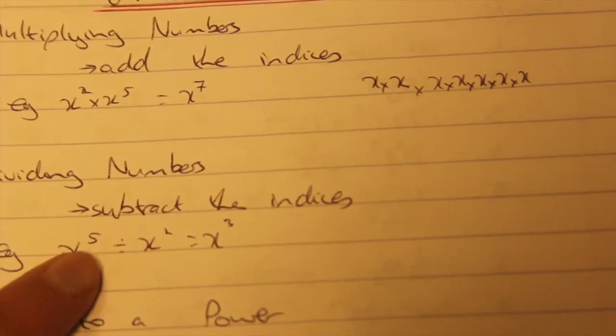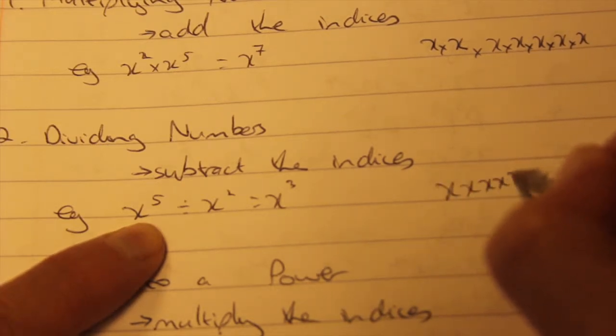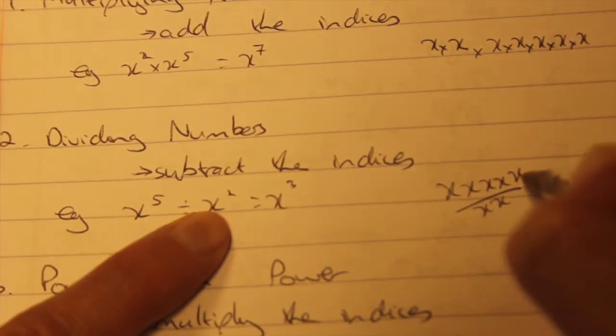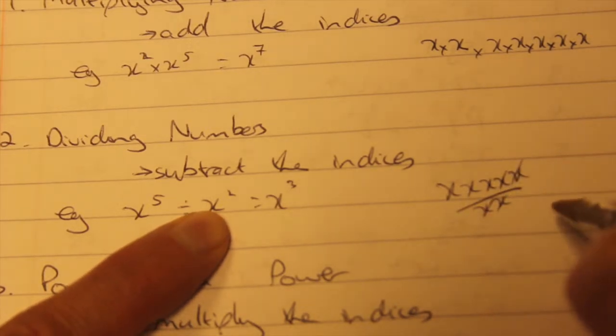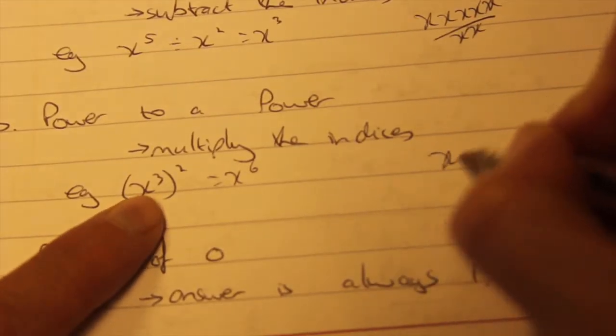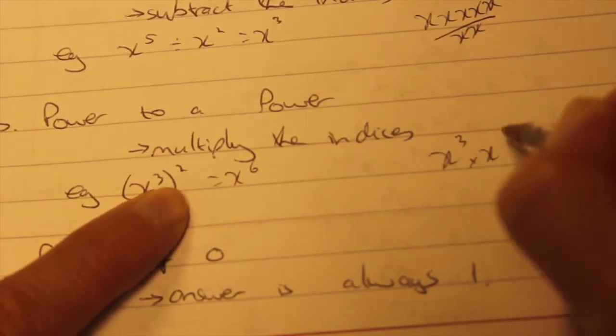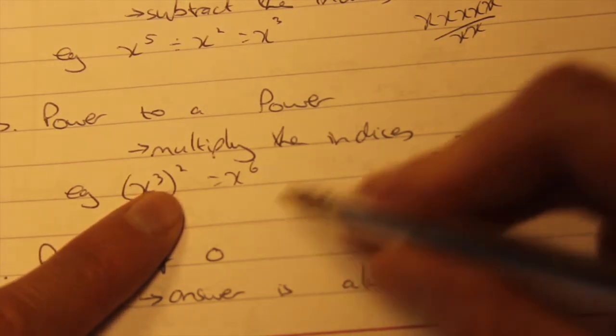If I look at the second one here, subtracting the indices, you've got 5 x's: 1, 2, 3, 4, 5. You're dividing it by 2 x's, they cancel, giving you x cubed on the top. And a power to a power, if you imagine what this means: x cubed times x cubed. So 3 of the x's, another 3 of the x's gives you 6 altogether.